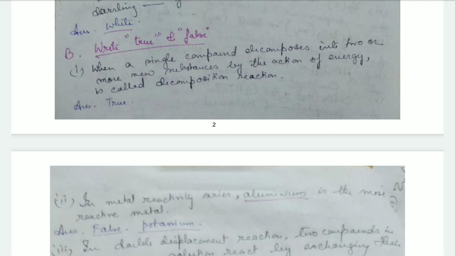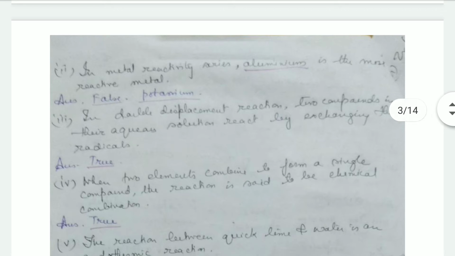When a single compound decomposes into two or more new substances by the action of energy, it is called a decomposition reaction. That's true. In metal reactivity series, aluminium is the most reactive metal. False. Potassium comes first in the metal reactivity series. So potassium is the most reactive metal.